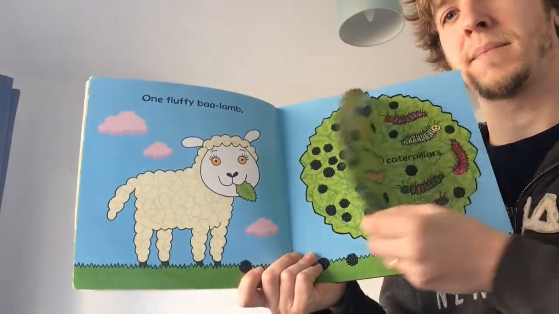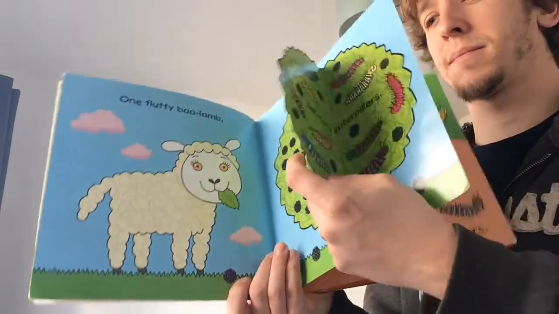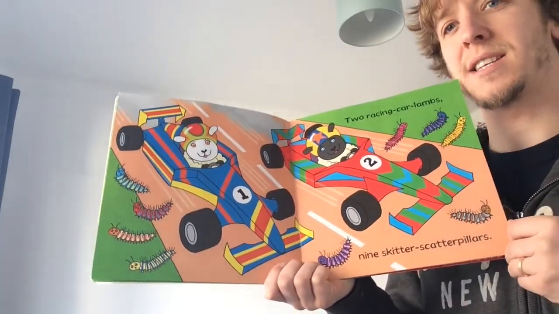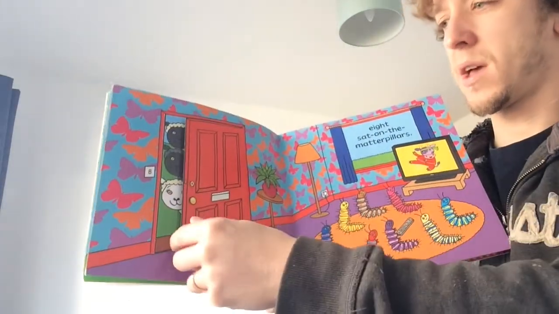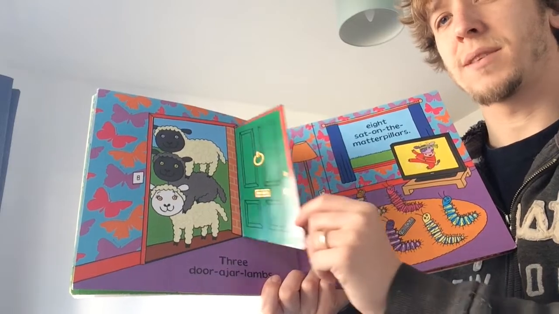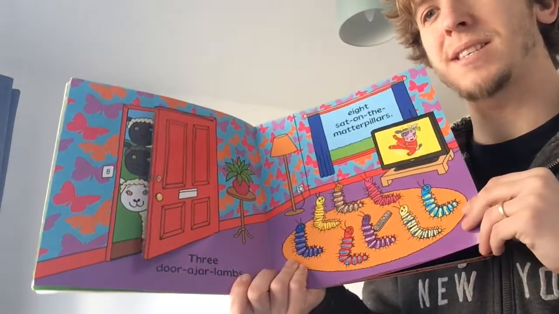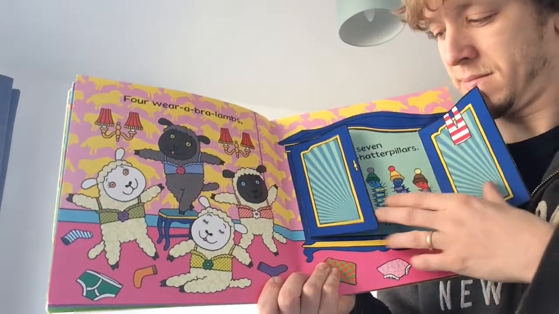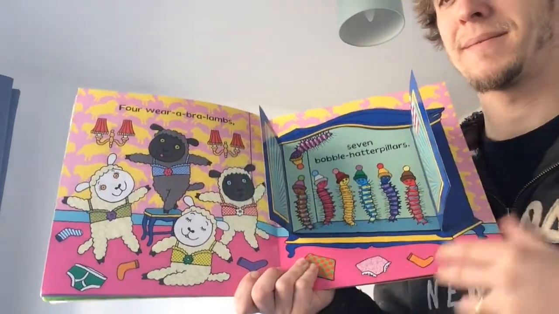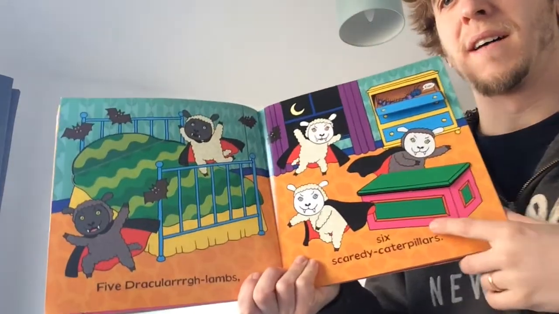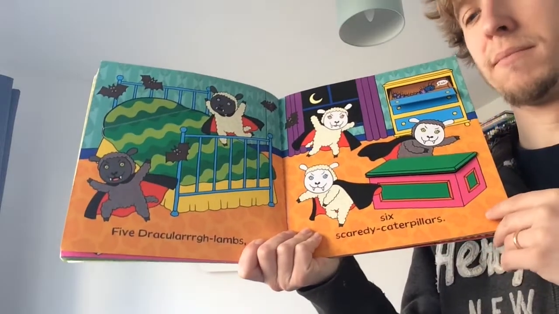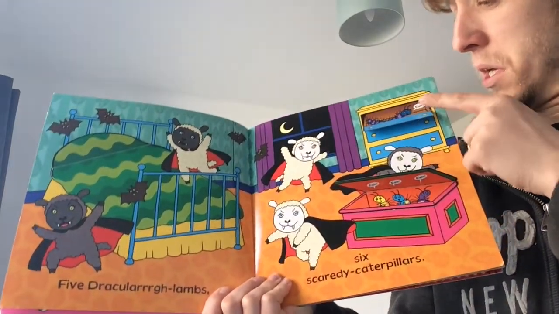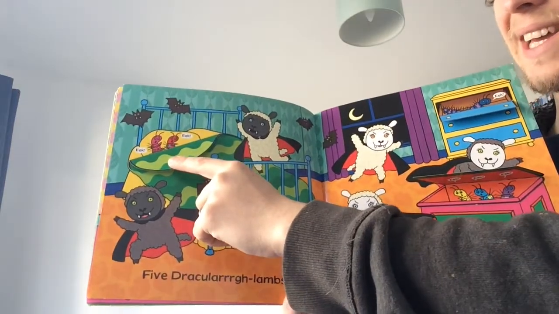One fluffy baa lamb, 10 hairy caterpillars. 2 racing car lambs, 9 skitter-scatterpillars, 3 door-ajar lambs, 8 sat-on-the-matterpillars, 4 wear-a-bra lambs, 7 bobble-hatterpillars, 5 Dracula lambs, 6 scaredy caterpillars. Eek! Eek! Eek!